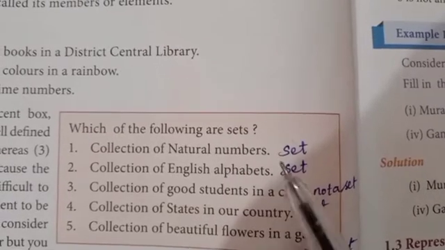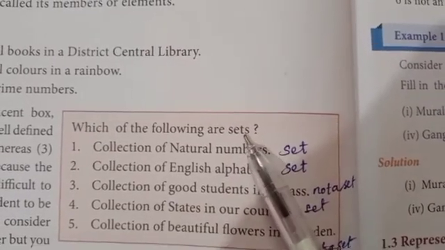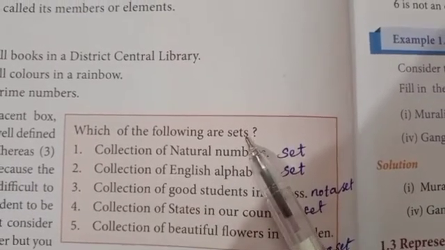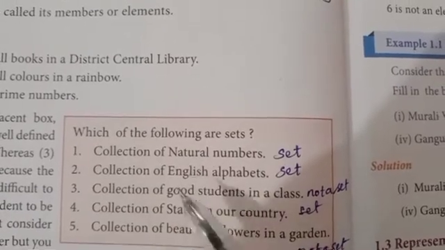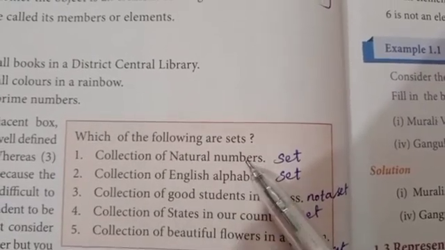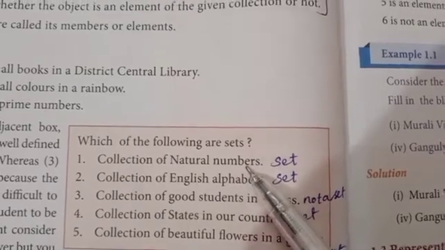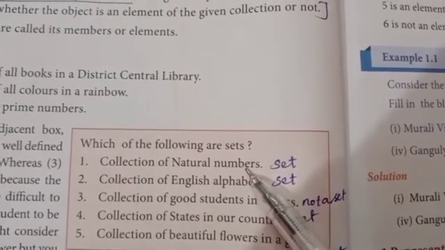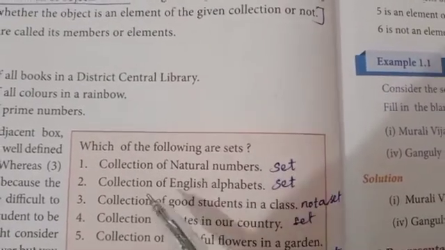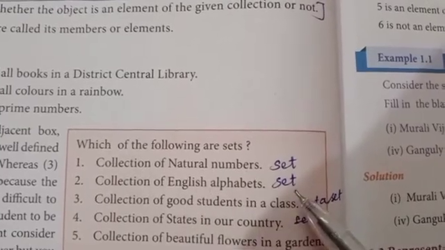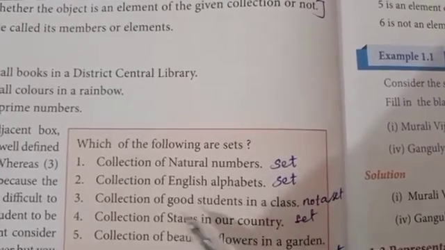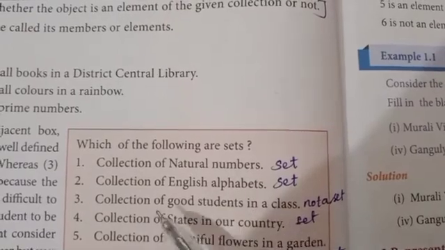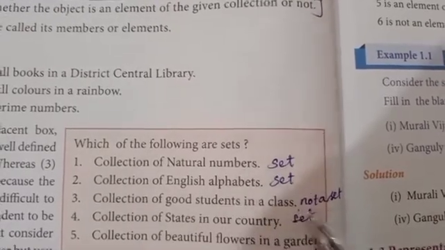Students, once again we have to recall: what is the meaning of set? A collection of well-defined objects. Some questions are given. Collection of natural numbers. It is possible to define, so it is a set. Collection of English alphabet. This is also a set. Collection of good students in a class. It is not a set.